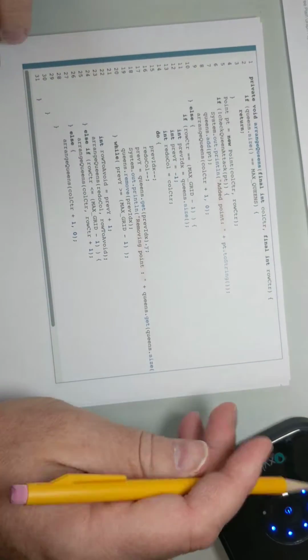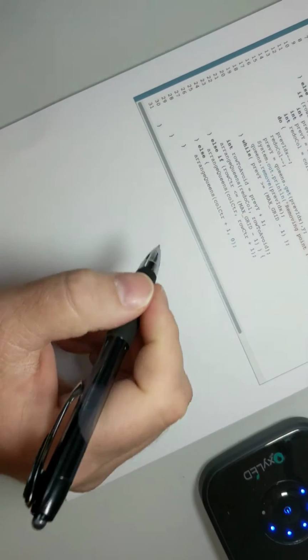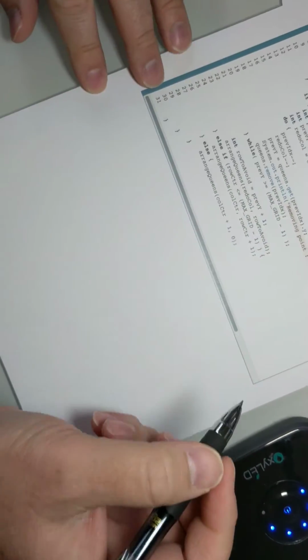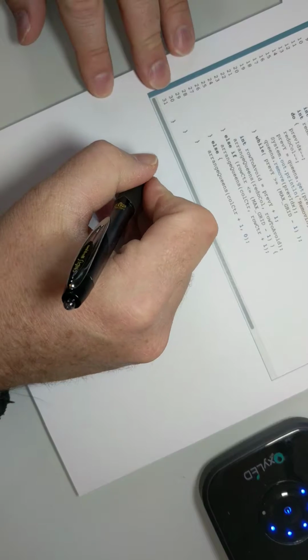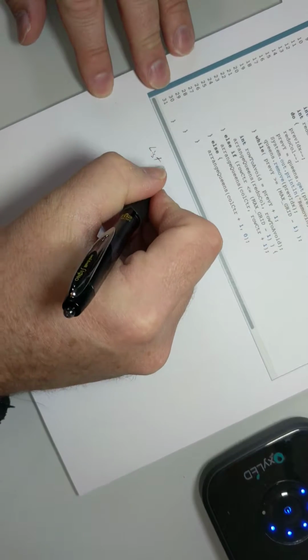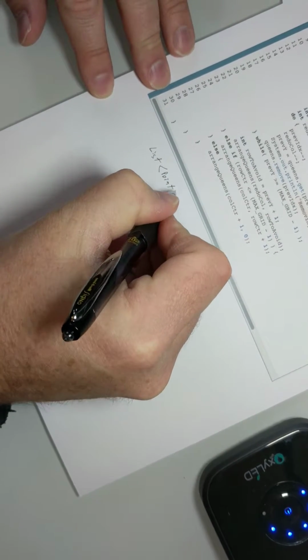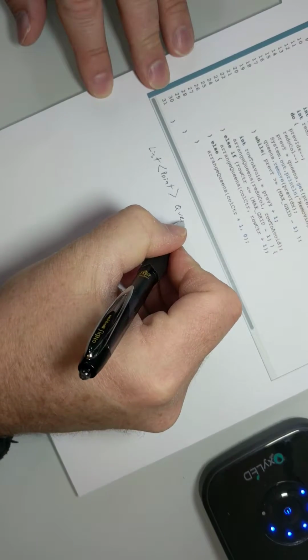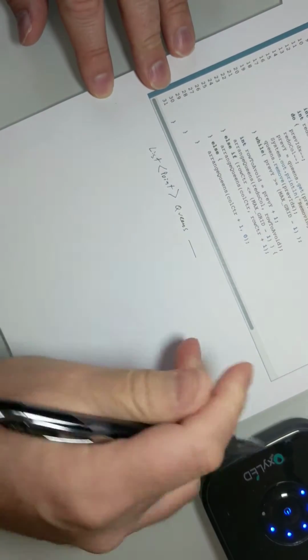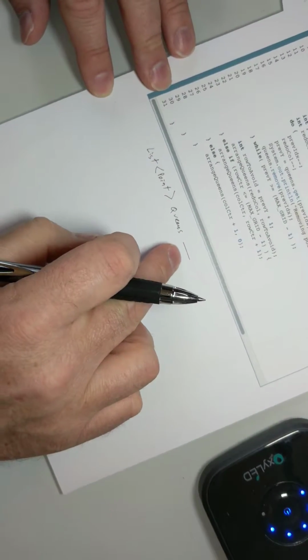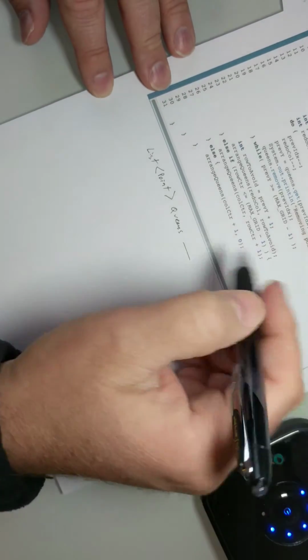Here's some sample code. One thing we have to keep in mind is each time I try to place a queen. First of all, I'll have a queen array, a list of points, queens. This is the list to which we're going to push and pop off of.